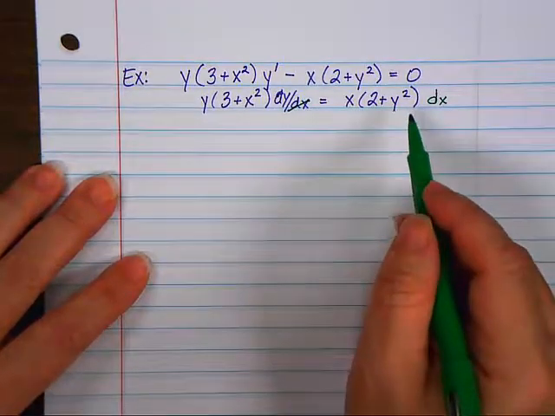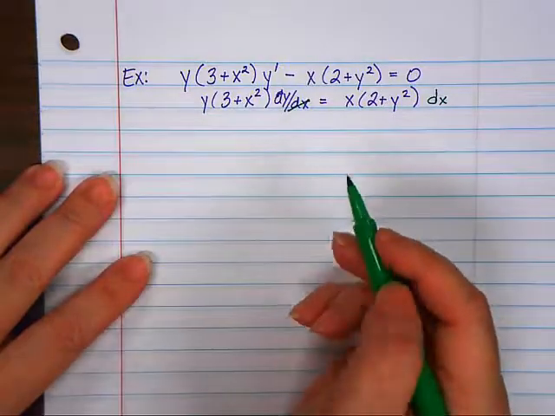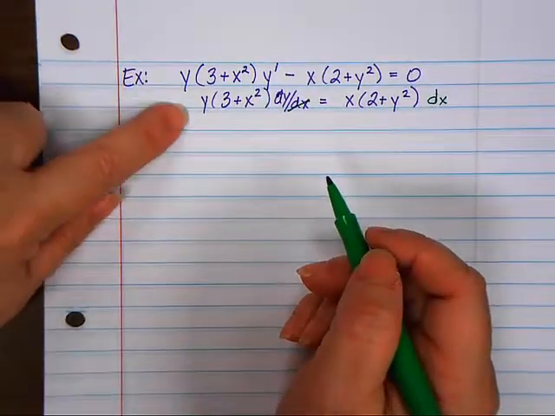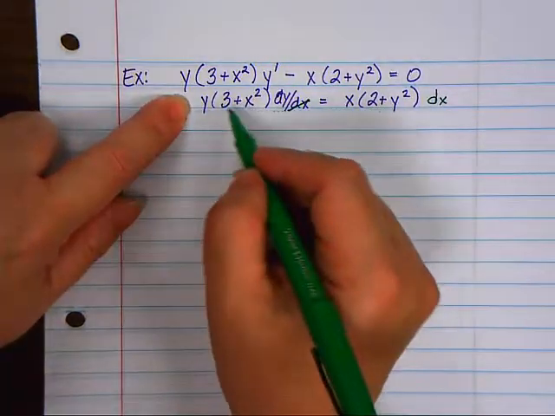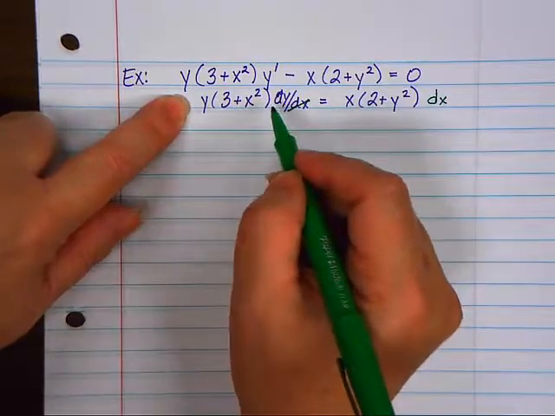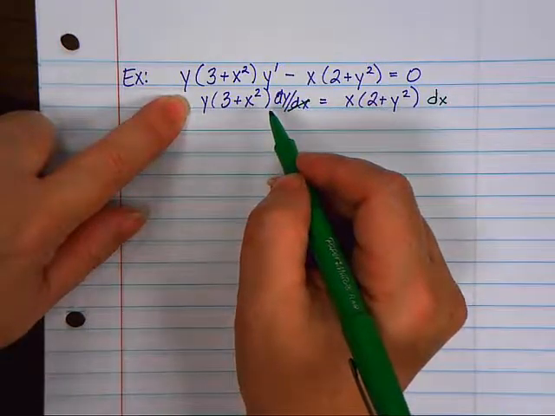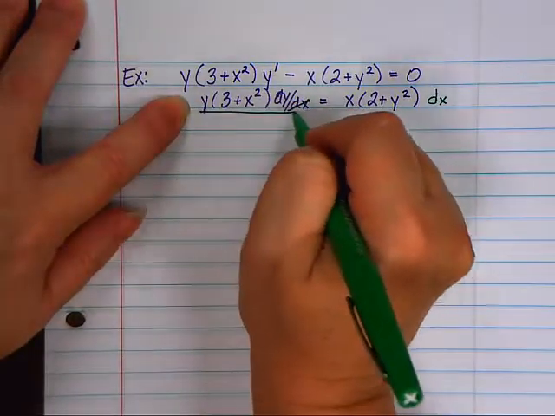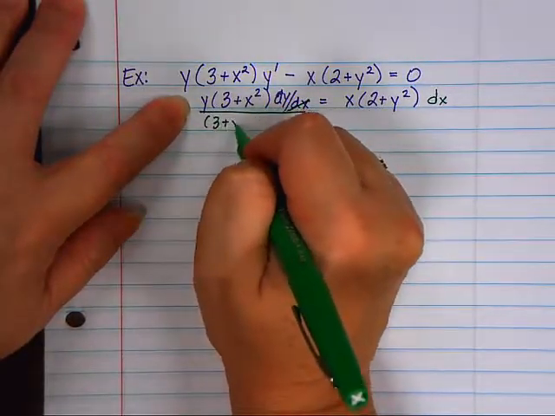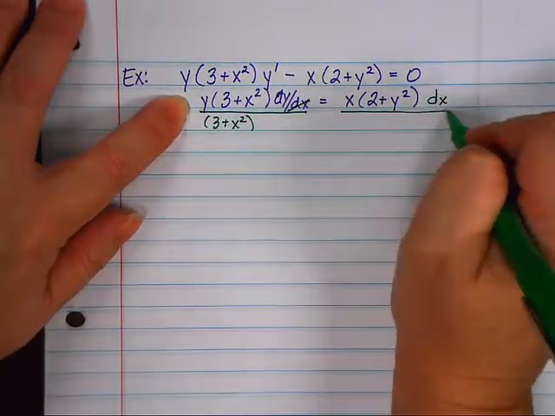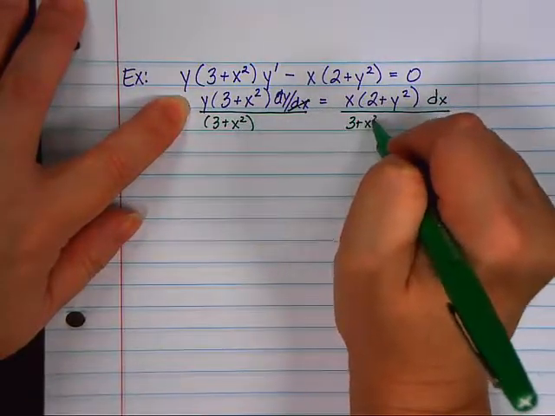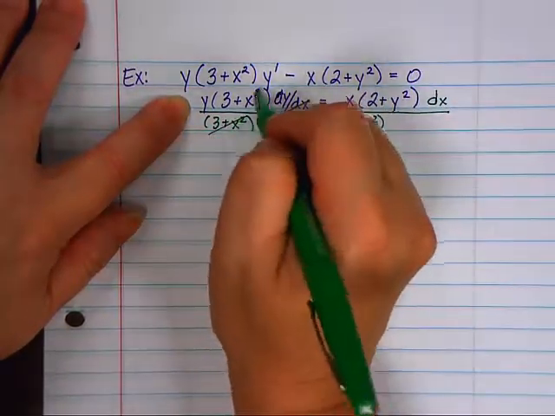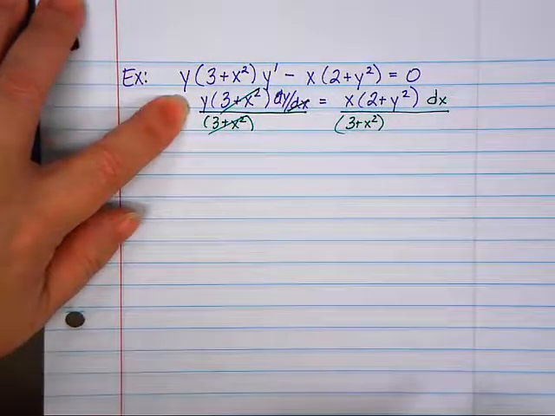All right. So what's on the wrong side over here? The 3 plus x squared is all one unit, so I have to move it all at once. How do I move it? Multiply or divide? Divide. So I'm going to draw the fraction bar. 3 plus x squared. Same thing here, 3 plus x squared. Okay, those two cross out. So 3 plus x squared has moved over.